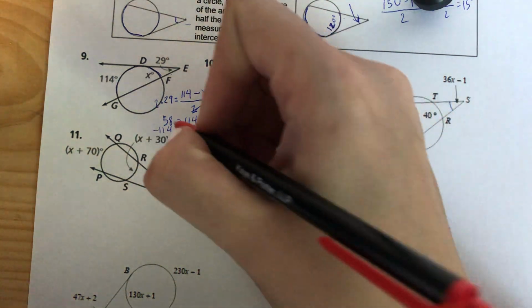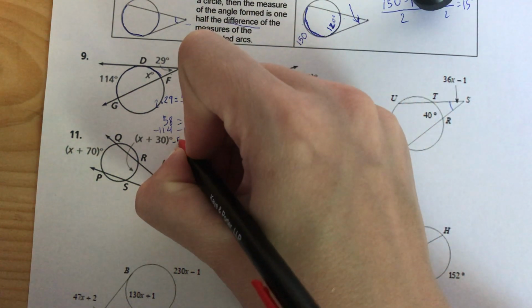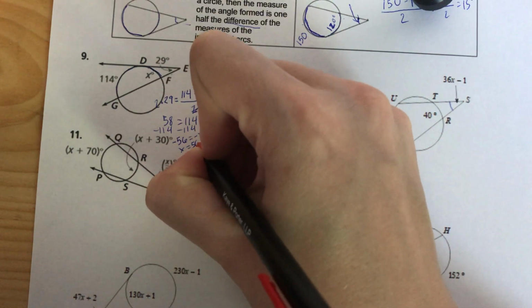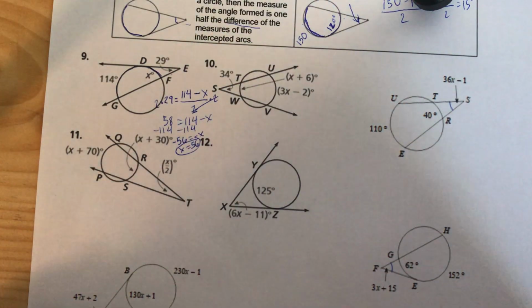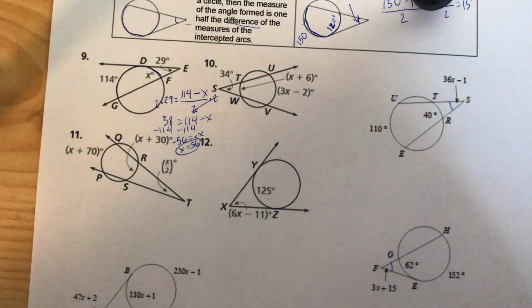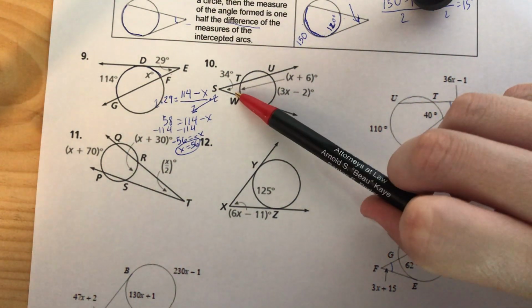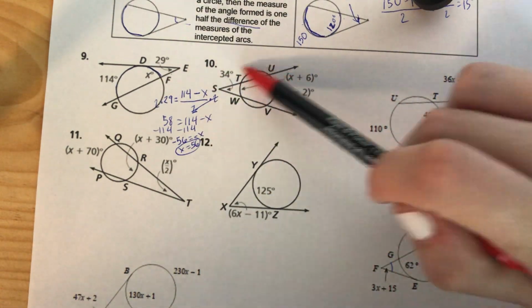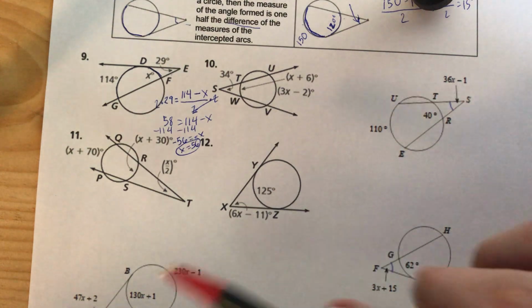Okay, and we'll get negative 56 is equal to negative x, or x is equal to 56. Okay, and I kind of ran out of room there, but that's basically how we'll do this. So very similar to this last one. I want you to pause this video and try this next one because it's very, very similar.